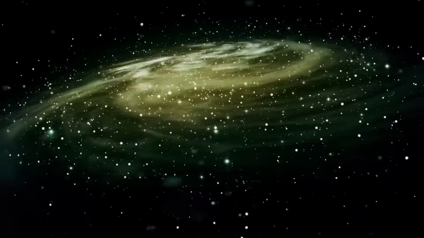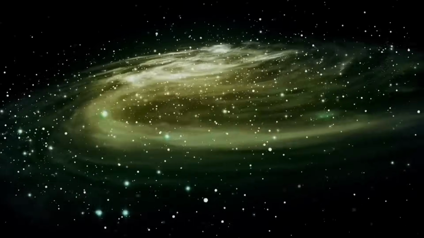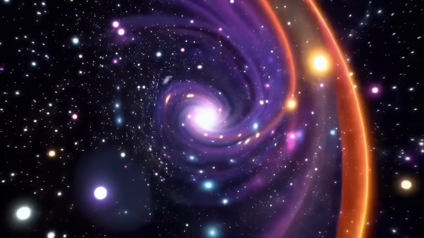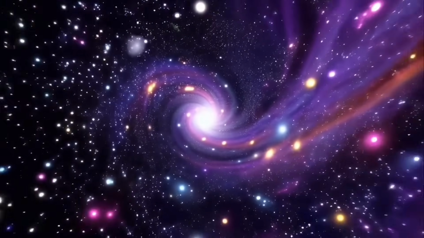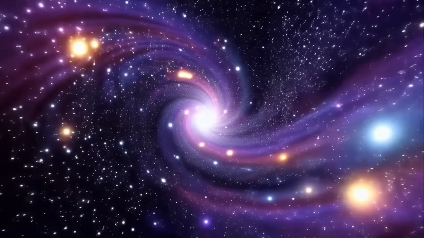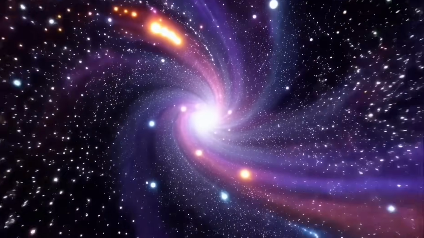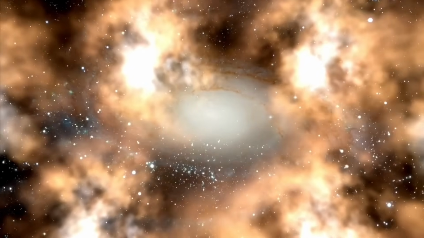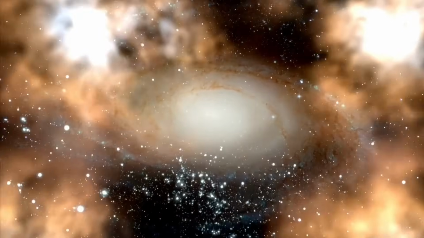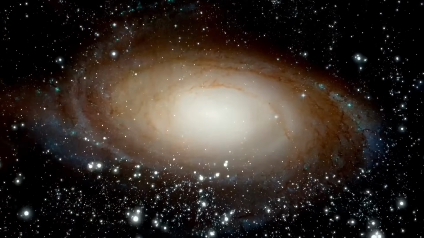Despite its importance, dark matter itself remains one of the greatest unsolved mysteries of modern science. We know it is there because of its gravitational effects, but we do not know what it is made of. It does not emit, absorb, or reflect light, making it invisible across the electromagnetic spectrum.